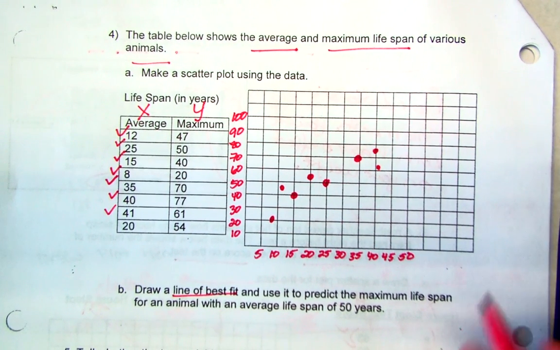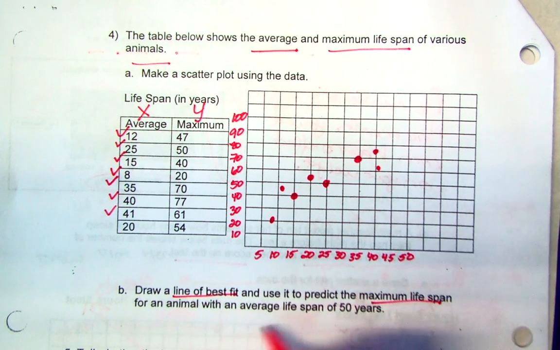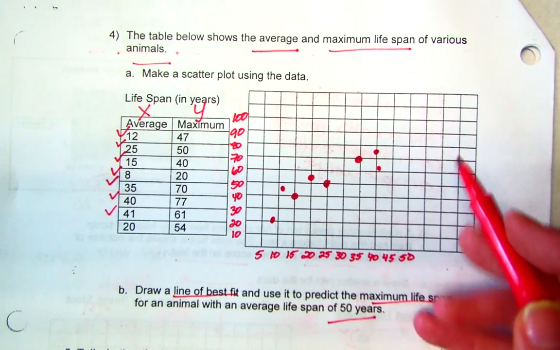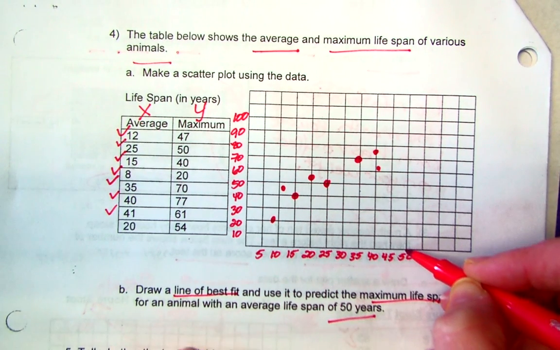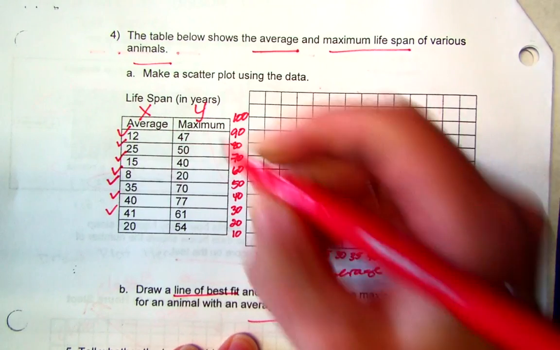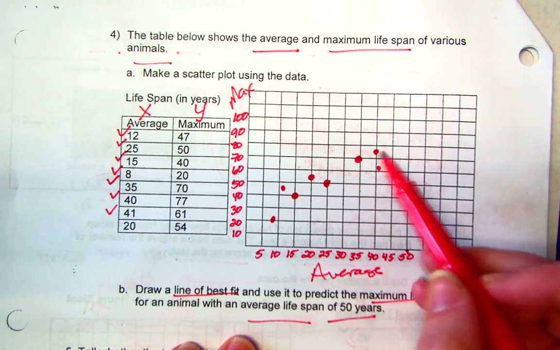Okay. So it wants me to predict the maximum lifespan for an animal with 50. So the average lifespan for this particular animal, remember this is my X, so this is the average, and this would be the maximum as my Y value. So I'm going to go ahead and draw my line of best fit.